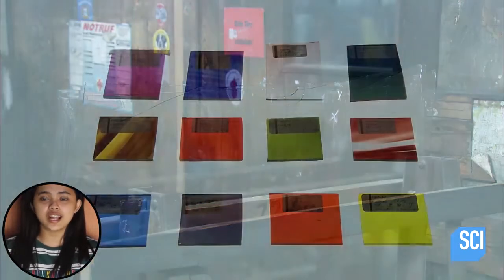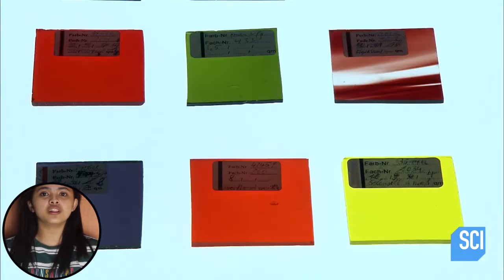To make multicolor and textured glass, they add additional ingredients during the melting process.